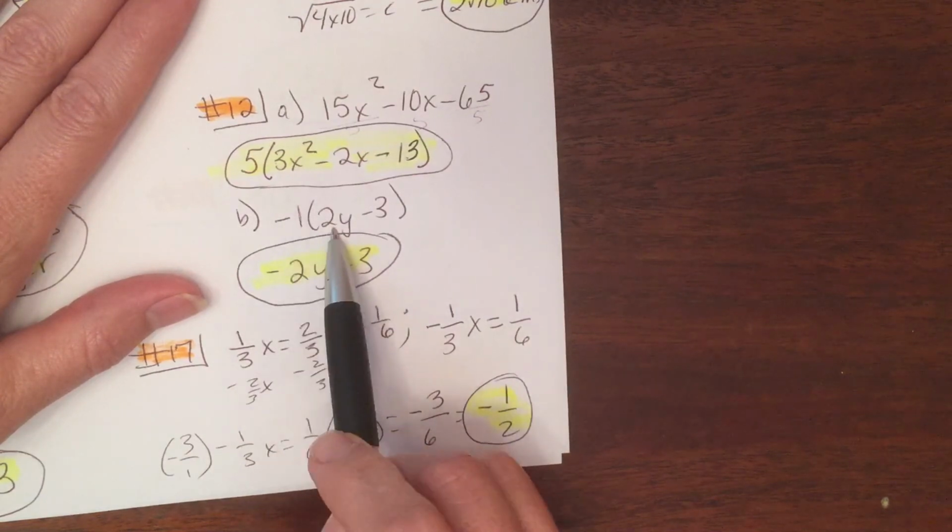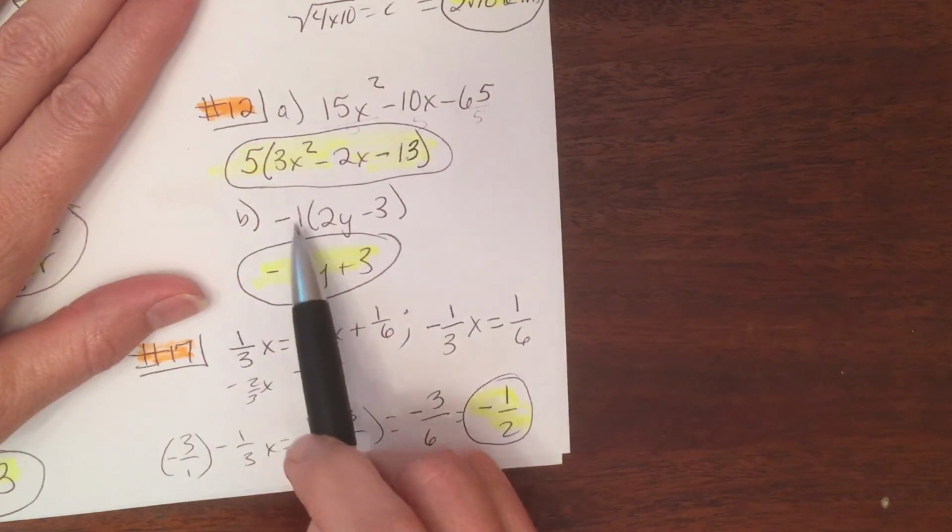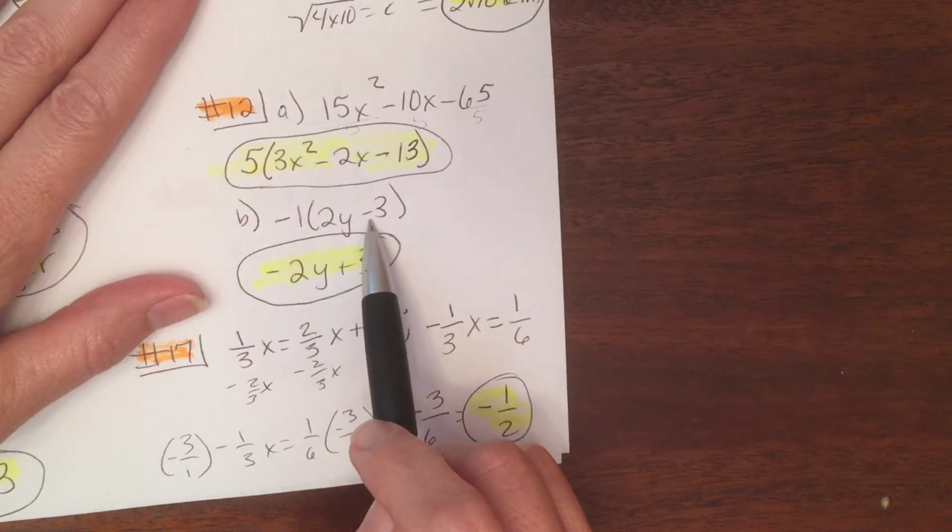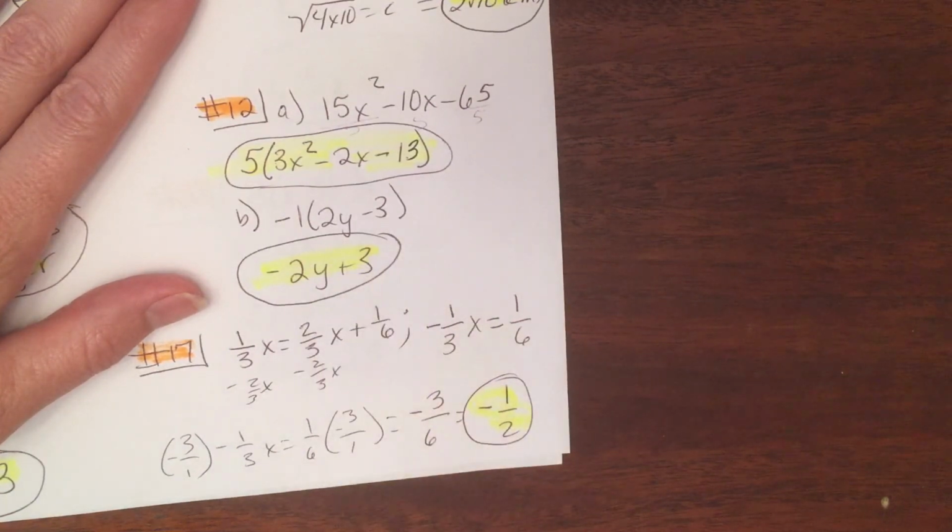-1 or negative times 2y gives me negative 2y. Negative times negative 3 gives me positive 3. That's your final answer, negative 2y plus 3.